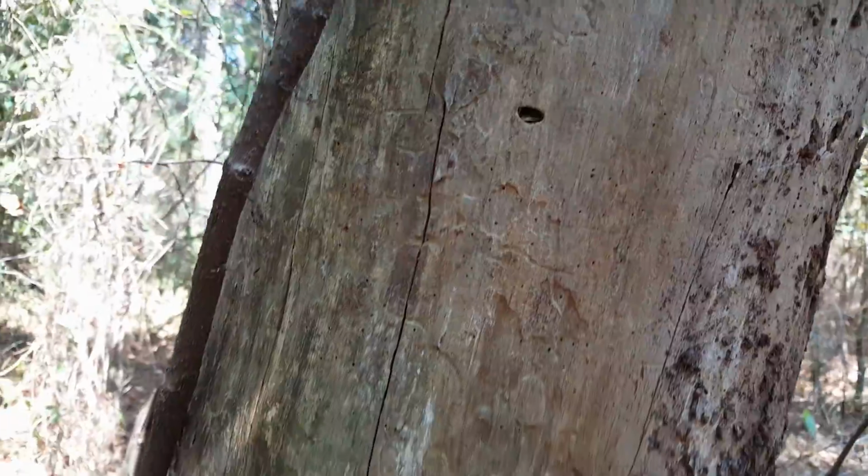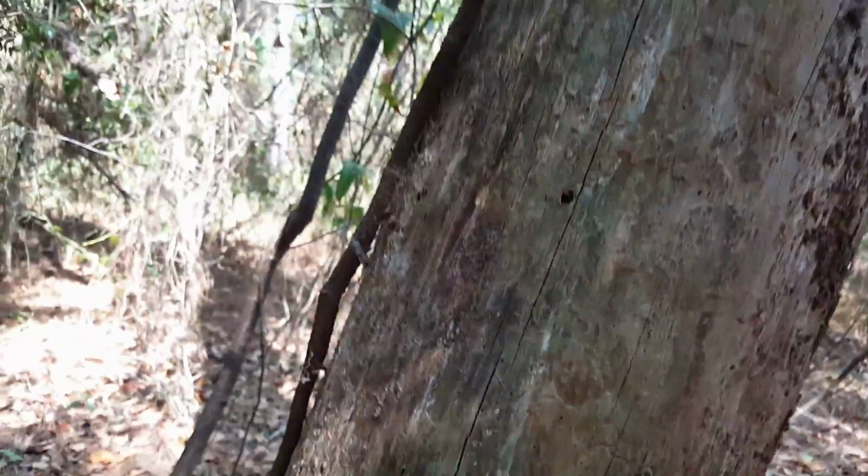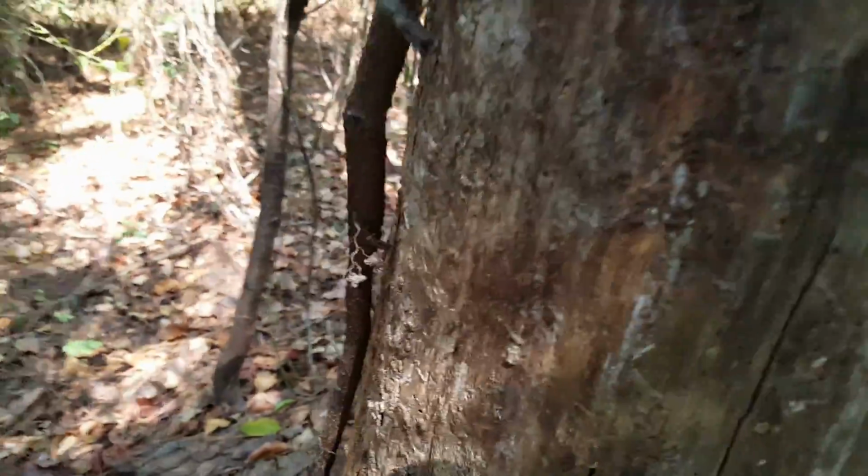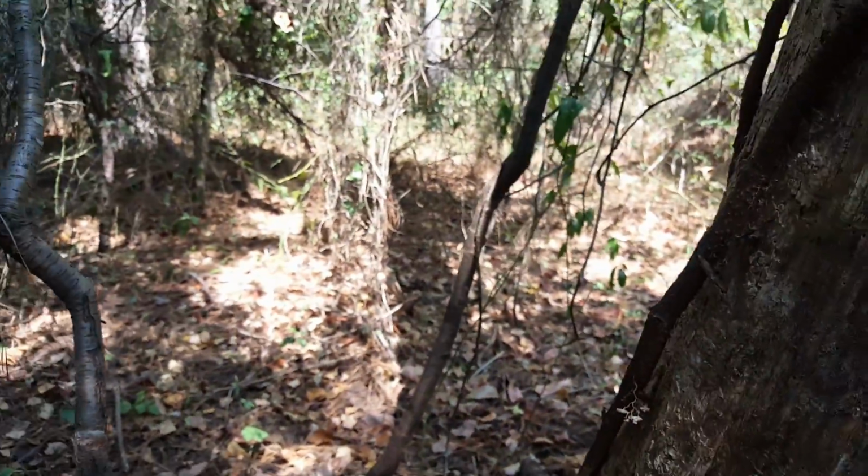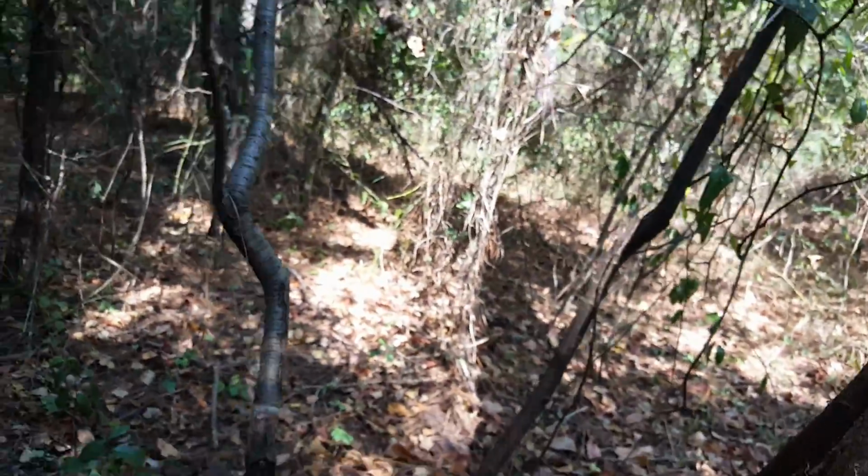So what I'm going to do is I'm going to cut into the side of this tree just to see what I'm just going to chop this a little bit into this and see how solid this tree is.